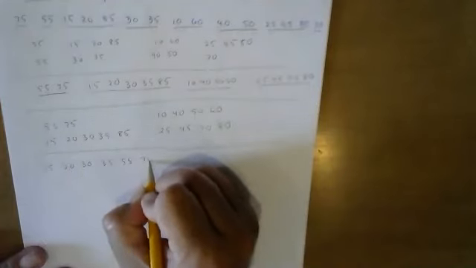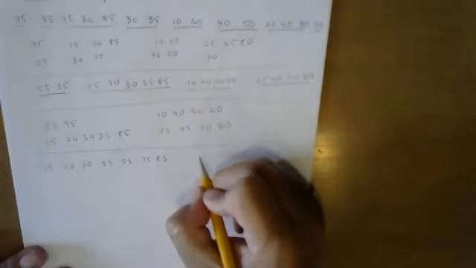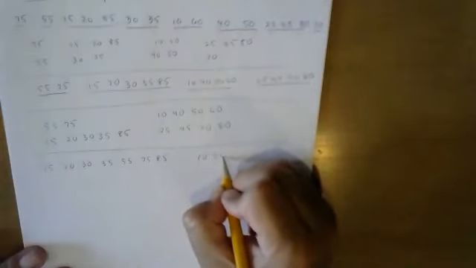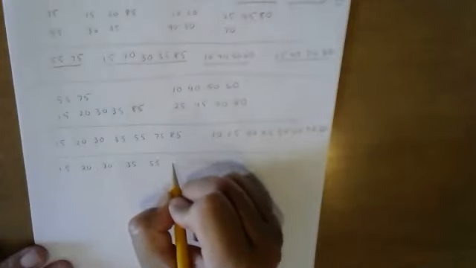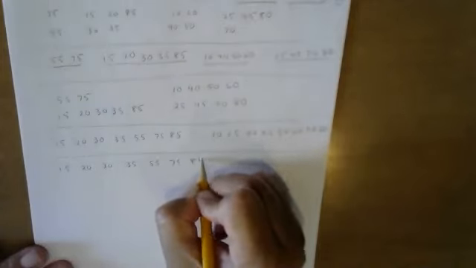15, 20, 30, nice, 35, 55, 75, and 85. 10, 25, 40, 45, 50, 60, 70, and 80. Still with me? And finally, I would go 15, 20, 30, 35, 55, 75, and 85.